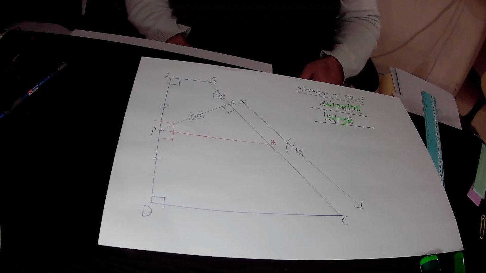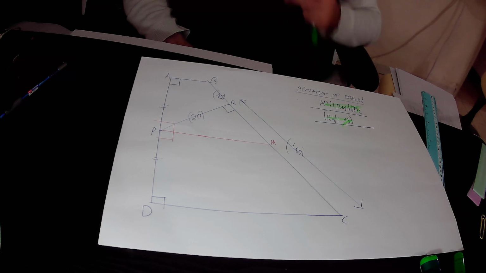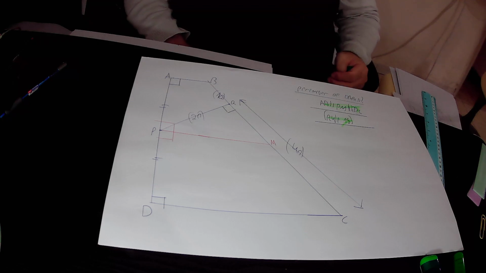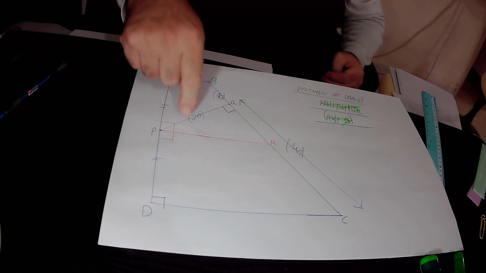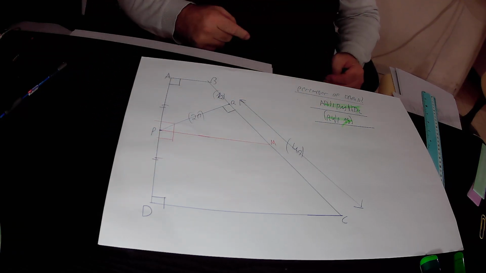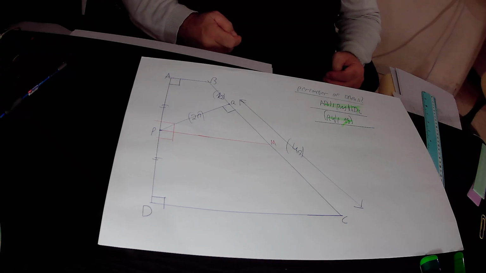And whenever you have three or more parallel lines that are connected together by two other line segments, then you can implement the basic proportionality theorem. The basic proportionality theorem is about the relationship that exists between the two line segments AD and BC that connect those three parallel lines together. And the relationship is as follows.